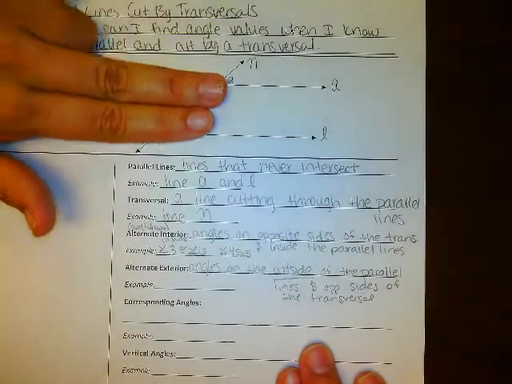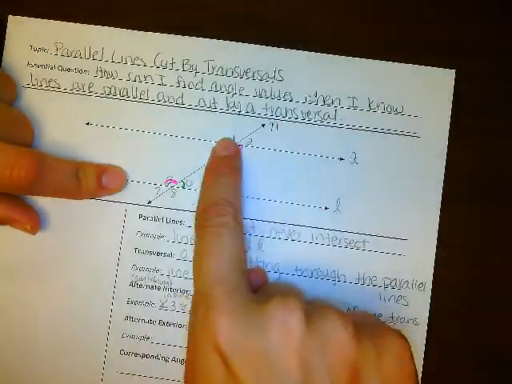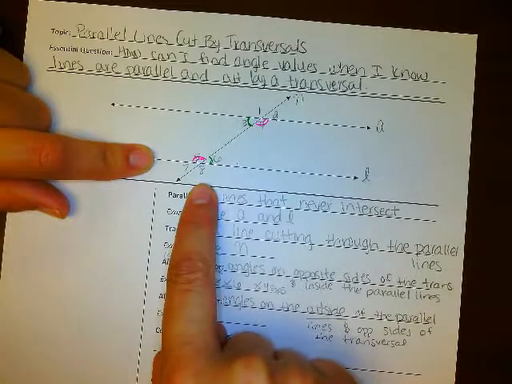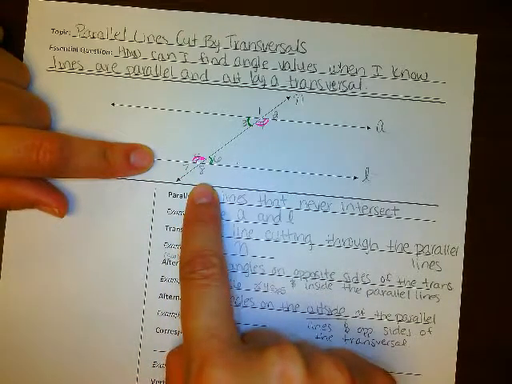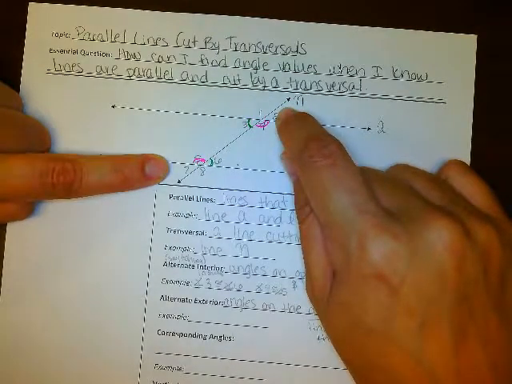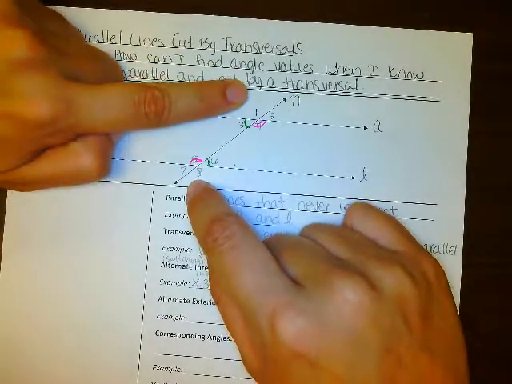So now we're looking on the outside, so we're going to ignore those ones. We're going to be looking at 1, 2, 7, and 8, because those are on the outside of the parallel lines. So on opposite sides of the transversal are going to be 2 and 7, and 1 and 8.